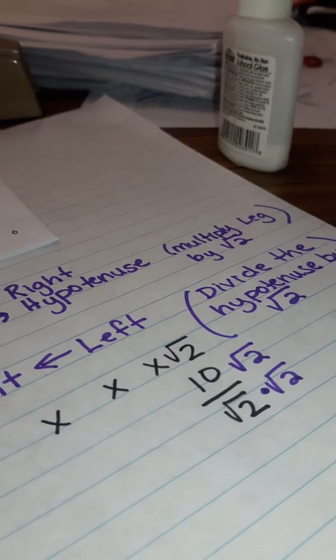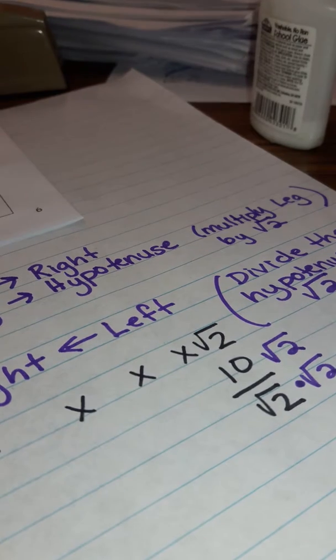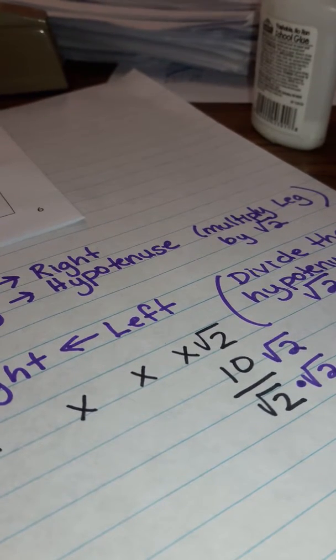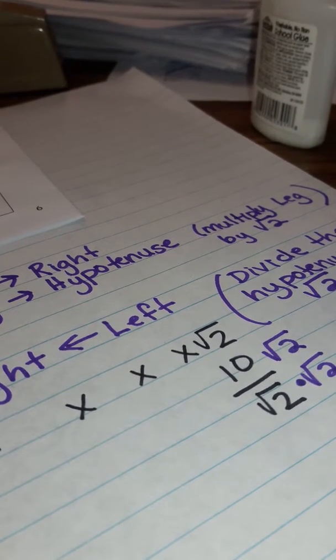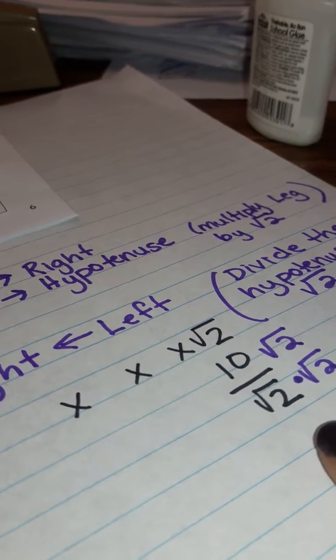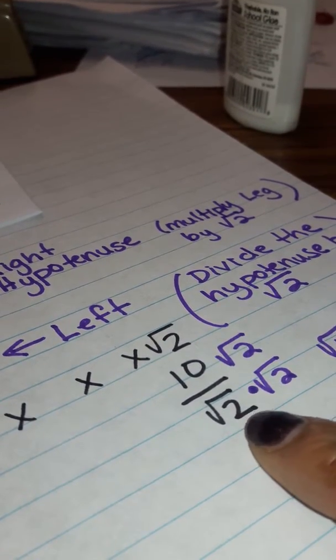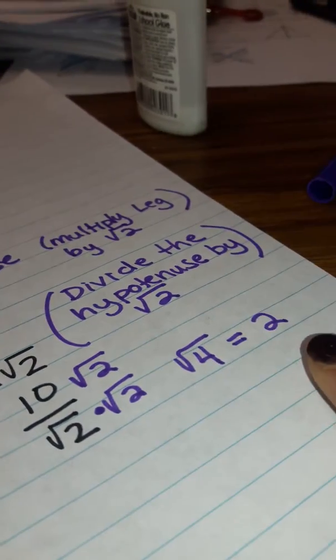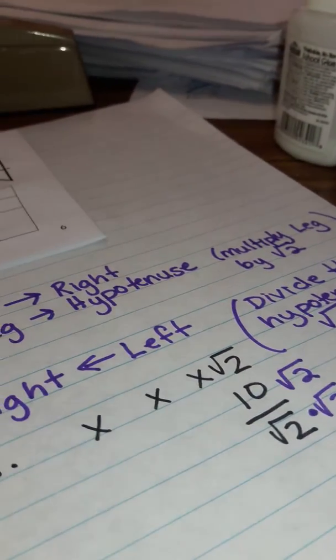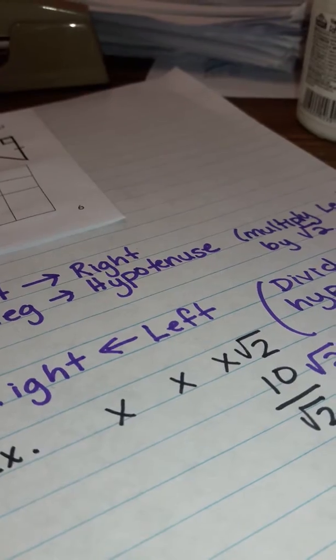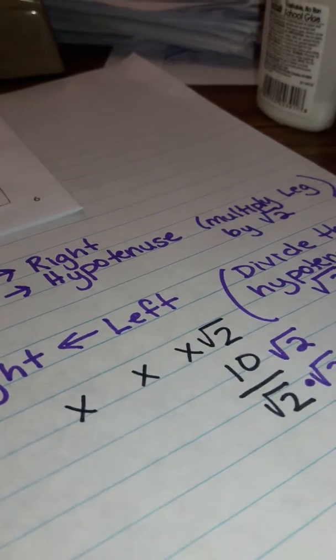Okay, and so what that does is basically make the square root of 4, which makes that 2. So it removes the radical and leaves the radicand. Whatever number is under that, the radicand, is going to be your new denominator. So it'll be 2 on the bottom.